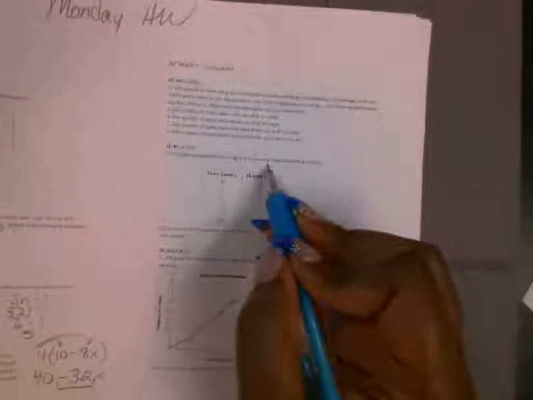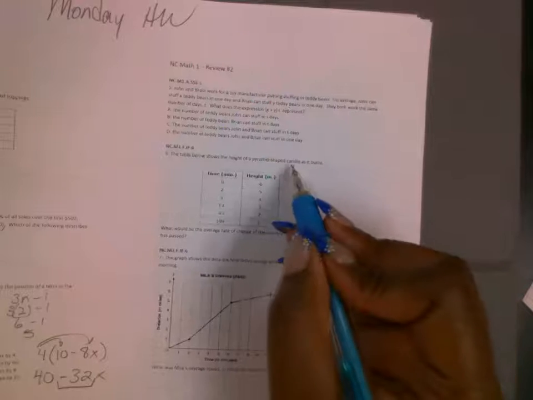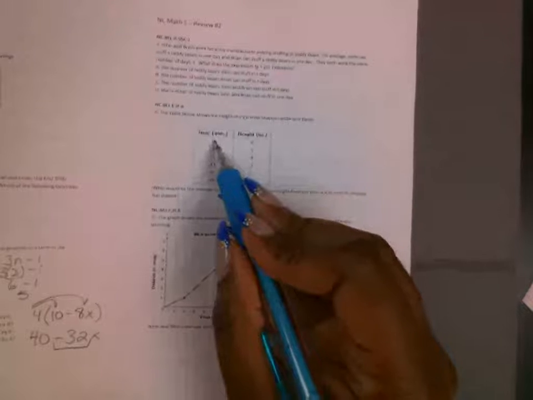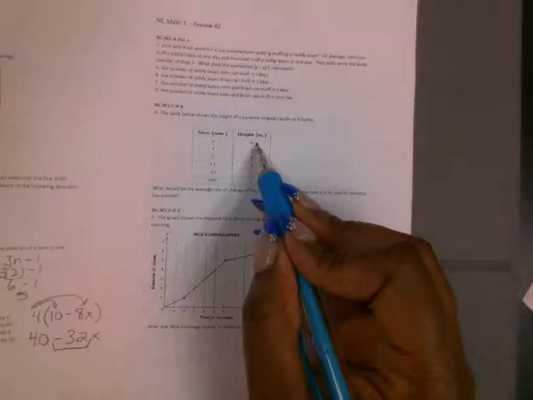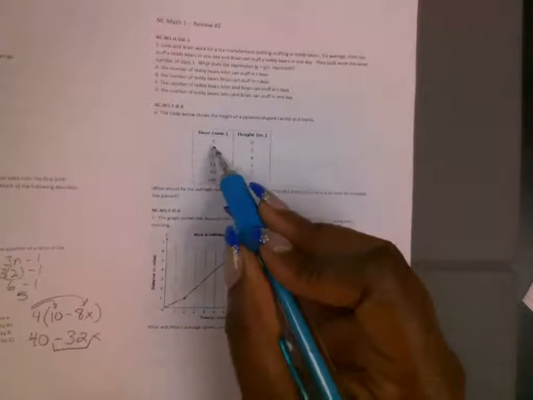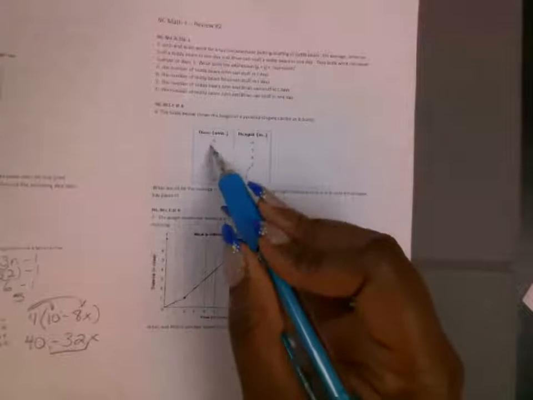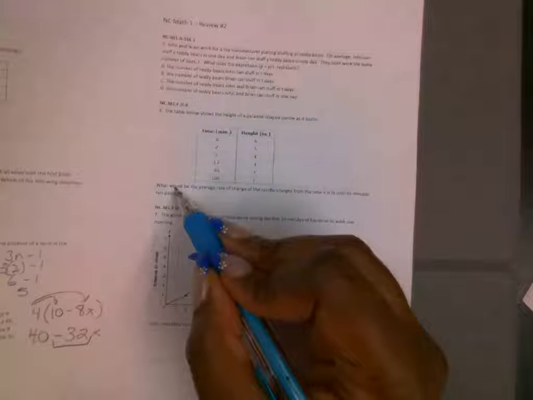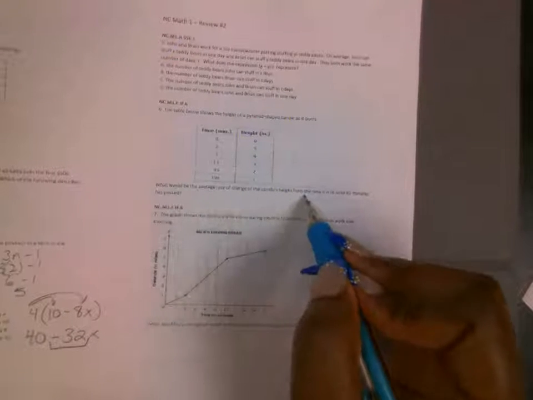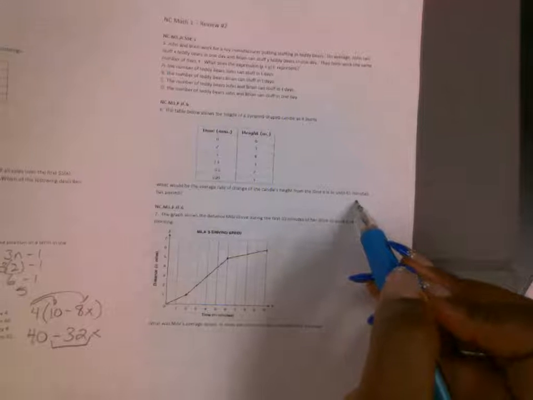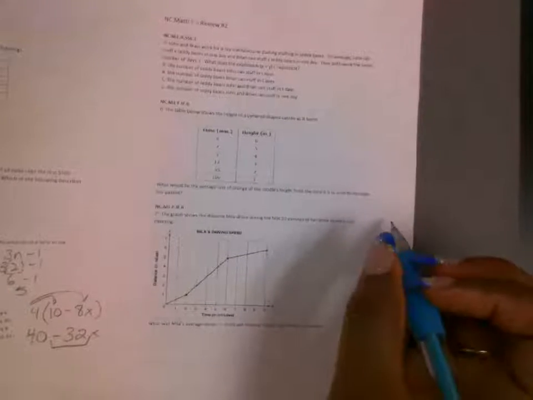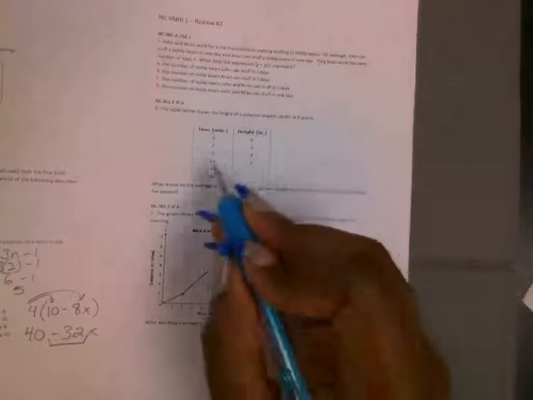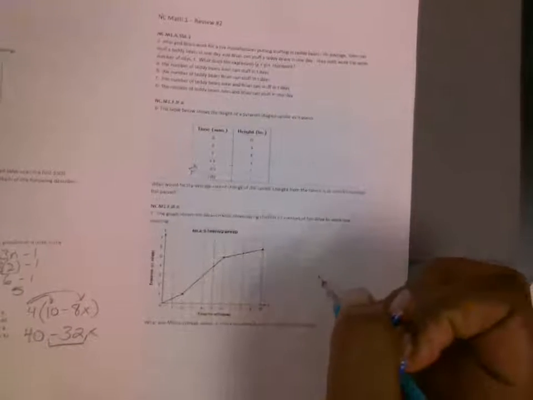The table below shows the height of the pyramid-shaped candle as it burns. Okay, 0 minutes. So the starting height is 6. All right, and so every 2 minutes it's going down by a certain amount. What would the average rate of change of the candle be at 45 minutes? Okay, so you have to figure out what it would be in 45 minutes, and here's 45 minutes there.